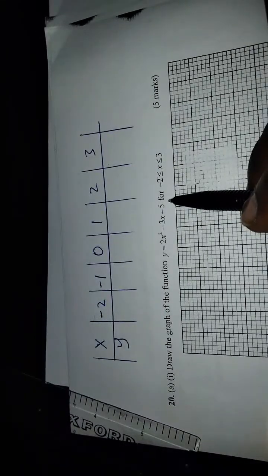I'll begin with, this is x, this is y. I'll begin with -2, -1, 0, 1, 2, 3. Those are the several values of x, and I will need to substitute them in the equation so that I may come up with the corresponding values of y.